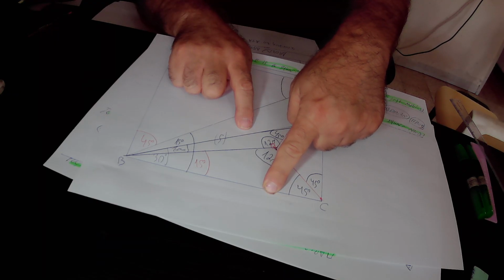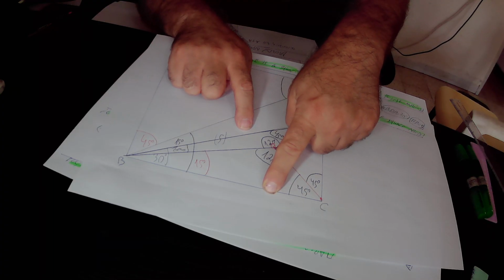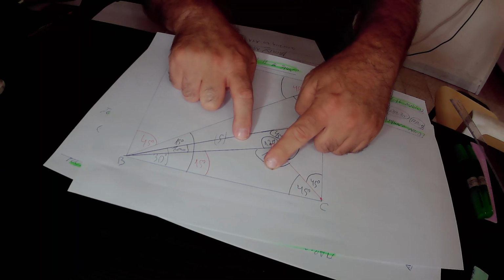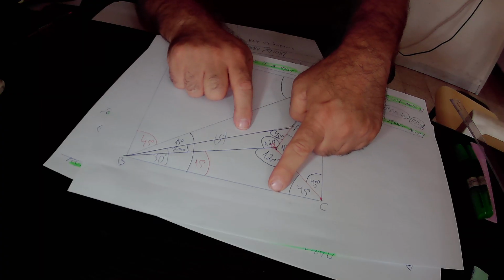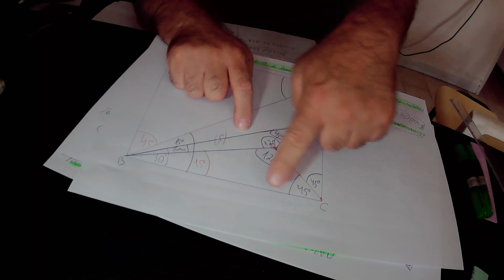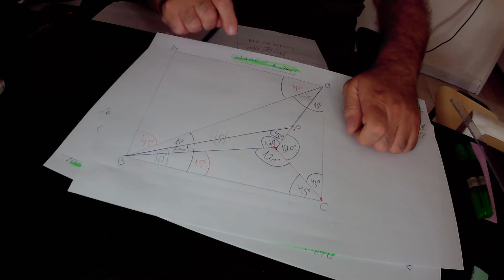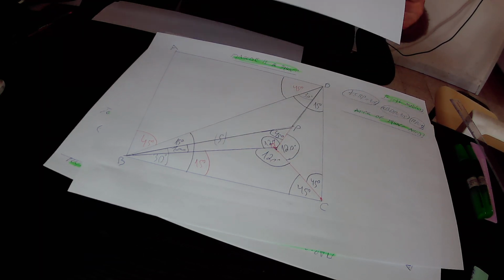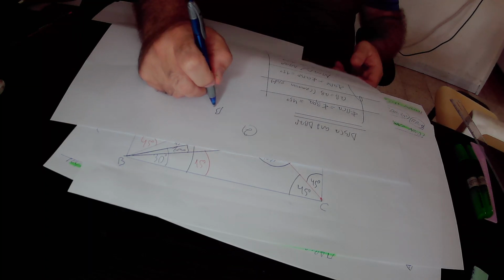Why are those two sides equal to each other? They are equal according to the rule that corresponding sides in congruent triangles are equal to each other. Those two triangles are congruent, therefore those two corresponding sides must also be equal in length. That is to say, BC equals PB.